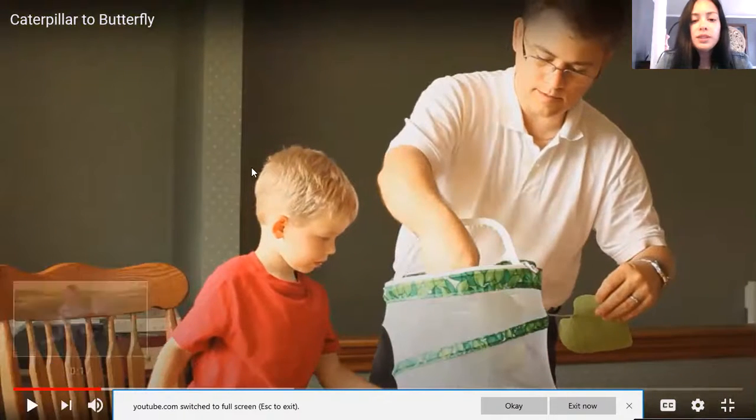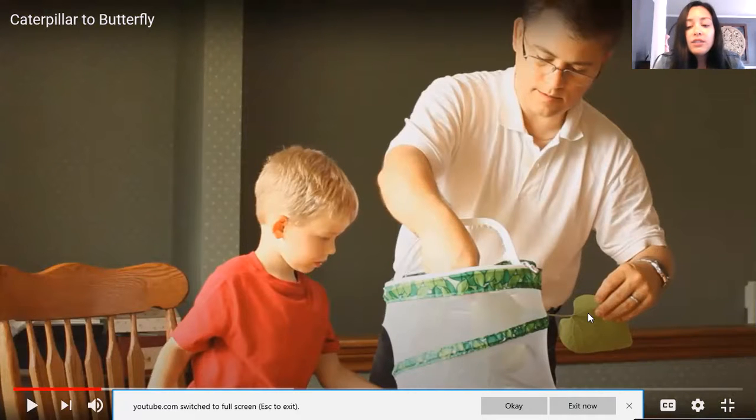And do you see this boy and his dad? They have a larva, and they're going to put it in this little tent so that the larva can grow in here and turn into a butterfly. And look, the dad is even putting a leaf inside of the little home so that the larva can eat it.